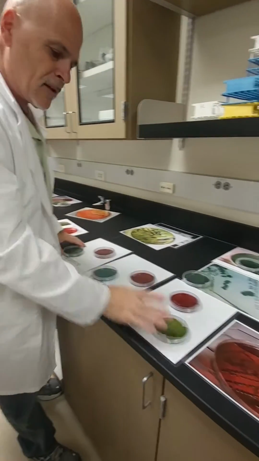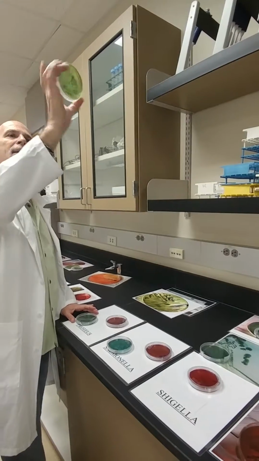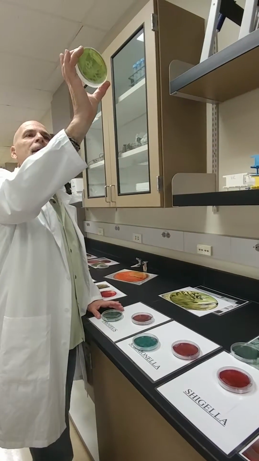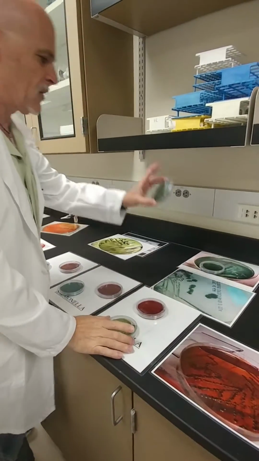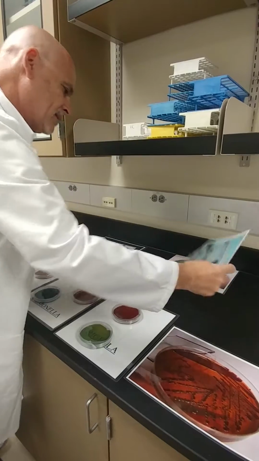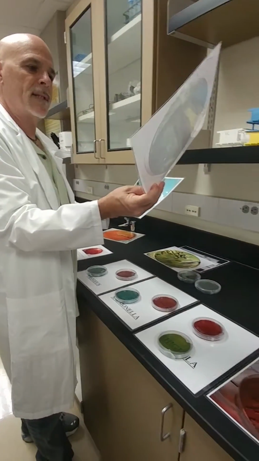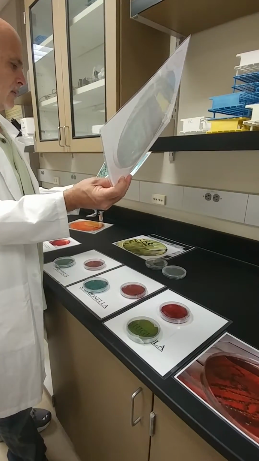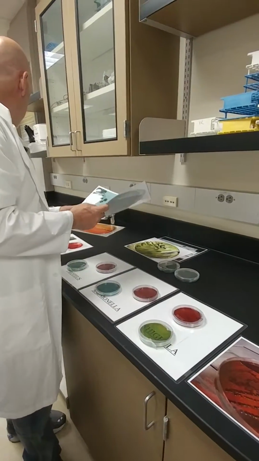The Shigella is going to be the sort of greenish, aqua bluish, and I don't like this one. It's just not showing you what it should look like, and I'm wondering whether things got messed up or not. But on the test, we'll have ones that will be very clear. And on the EMB, they should be all the same.